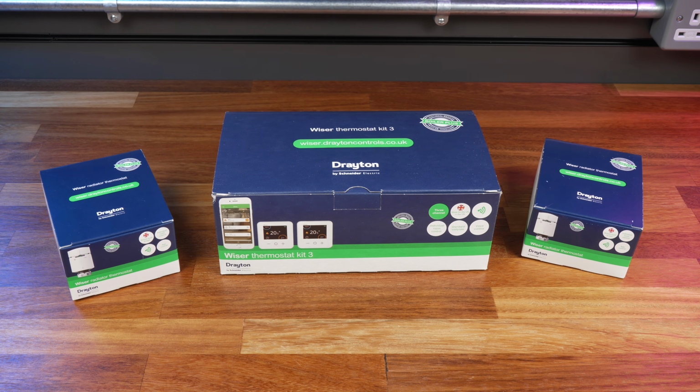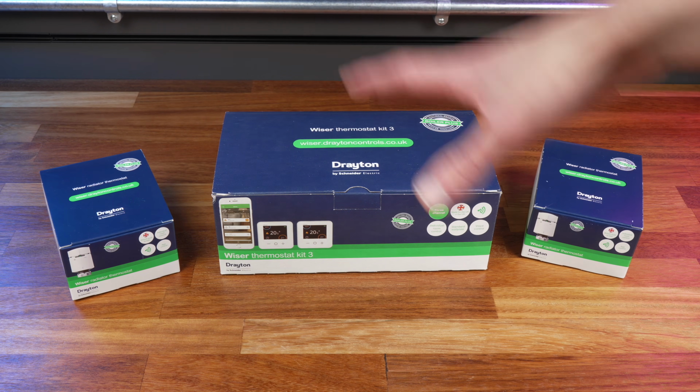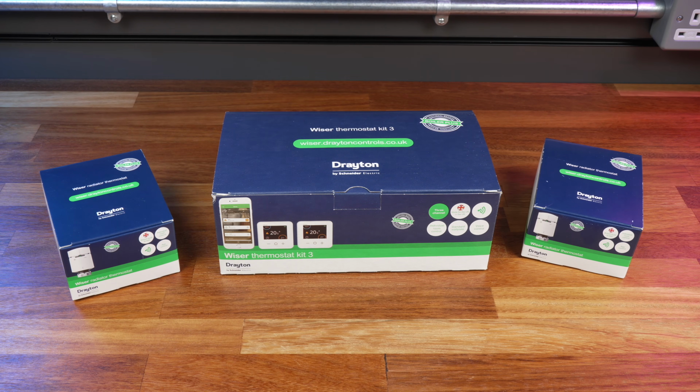However, what seems to be really good is that the smart radiator valves and wireless thermostats seem to be interoperable between the two hubs. So this means that if I start off with this first generation hub, and then I later want to upgrade it to a generation 2 system, all I need to do is change the hub, and the rest of the parts can still be used. This is much better than Tado, where with my existing V3 Plus system, if I wanted to move to their new Tado X system, I would need to completely replace all my thermostats and all my radiator valves.